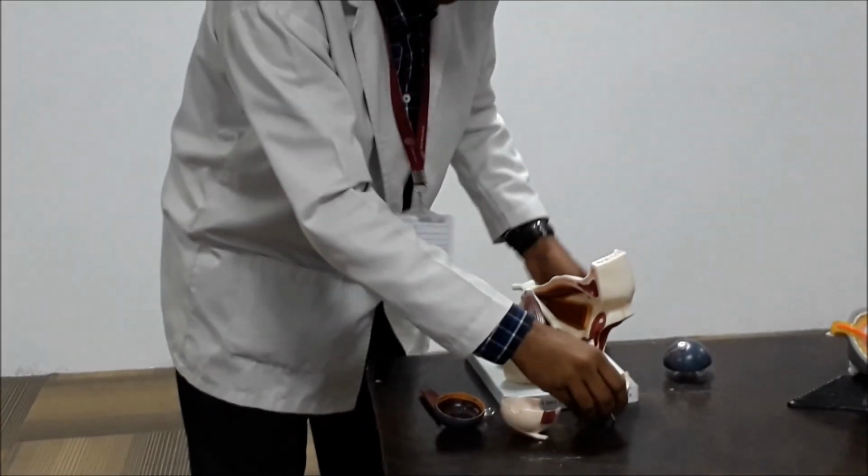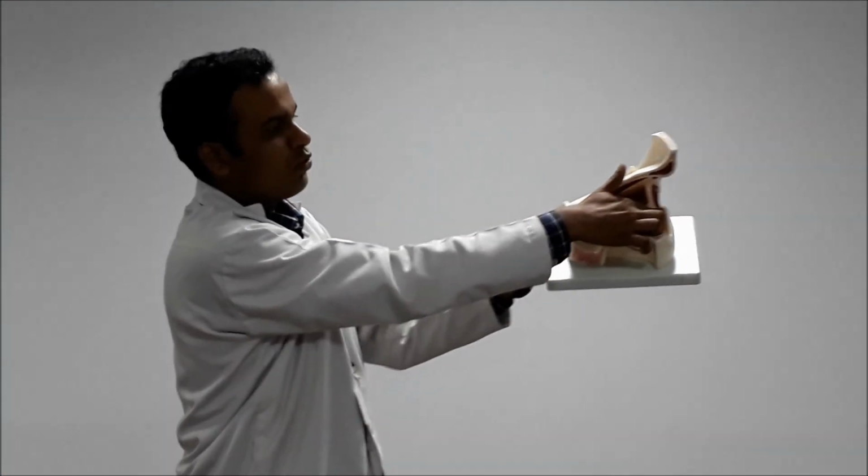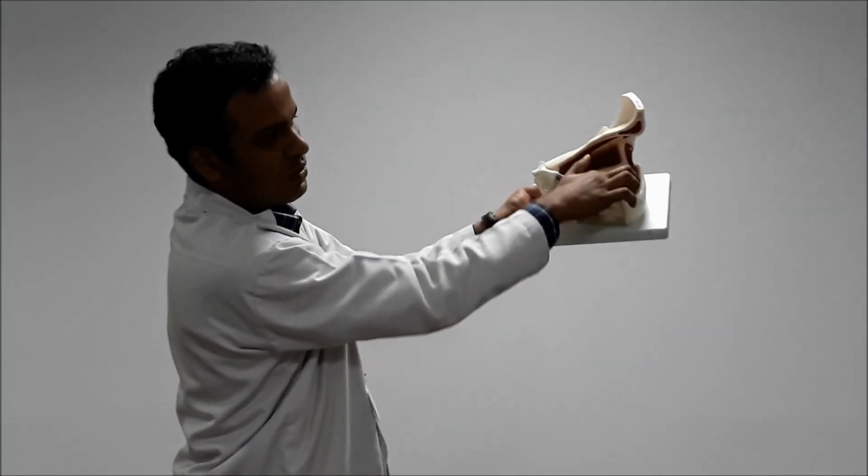This is the inferior oblique. Now you can see it more clearly. Look at the inferior oblique. This one is coming from the floor of the orbit. This muscle, inferior oblique. Okay. Got it?